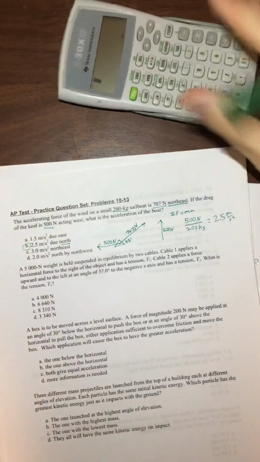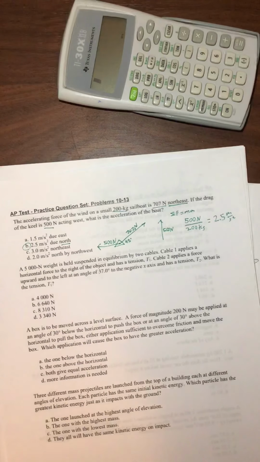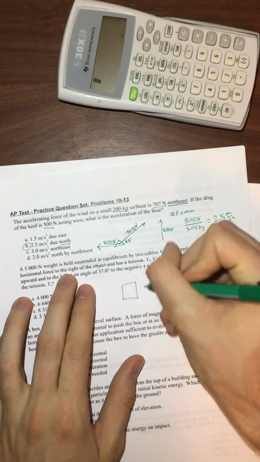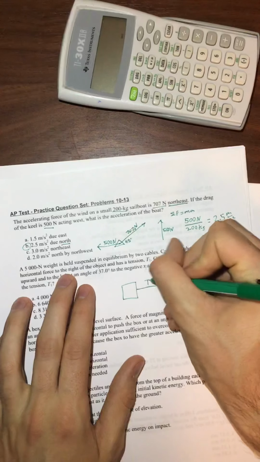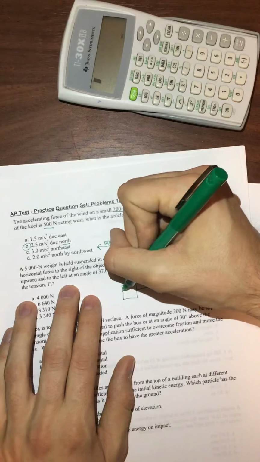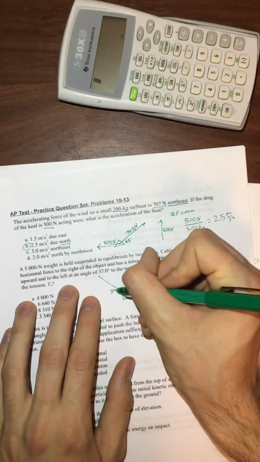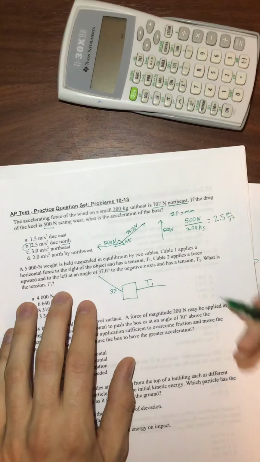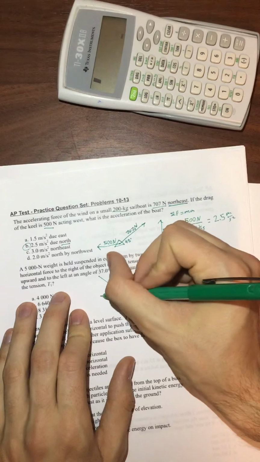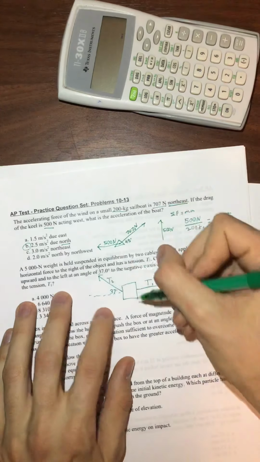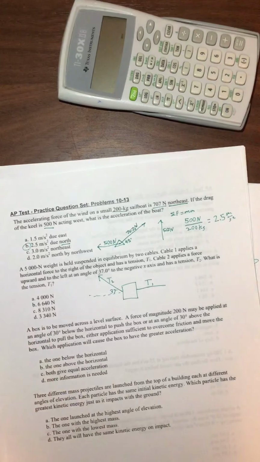All right, a 5,000 newton weight is held suspended in equilibrium by two cables. Cable 1 applies a horizontal force to the right of the object with tension T1. Okay. Cable 2 applies a force upward to the left at an angle of 37 degrees to the negative x. So basically, if this is the negative x axis, 37 degrees is between T2 and that axis. What is the tension in T1?